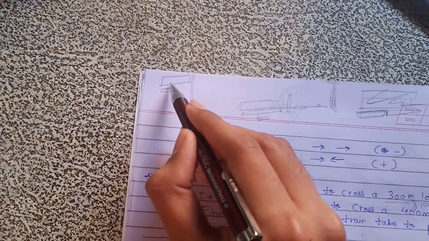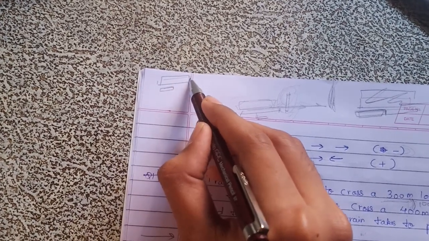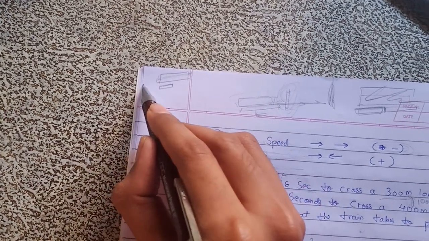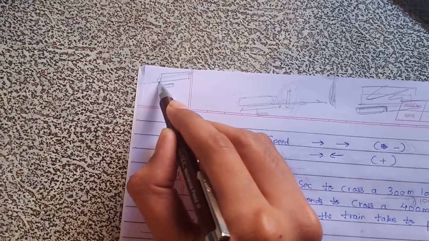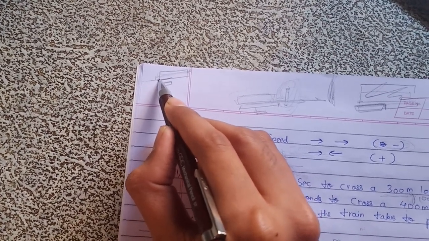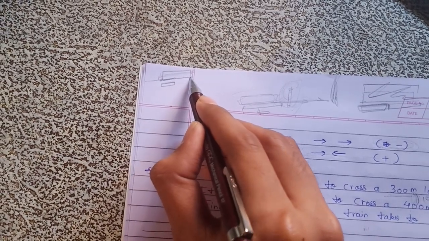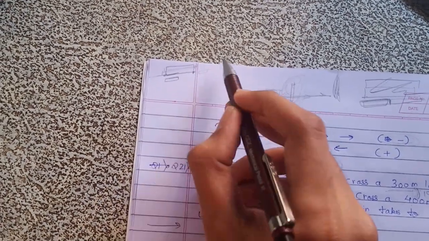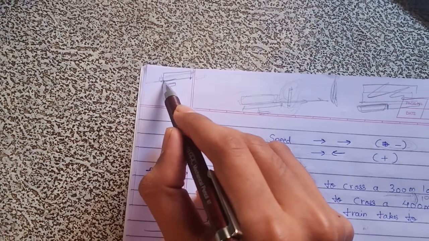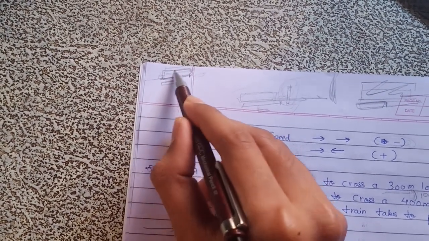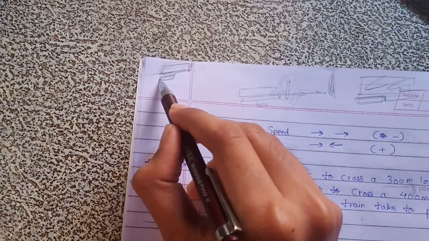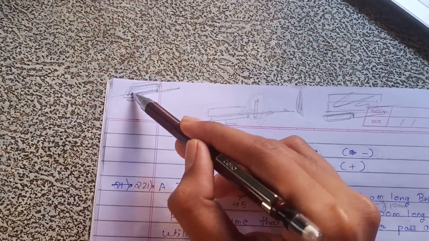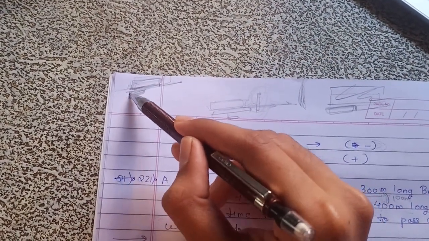In this scenario, we have to consider the length of the platform as well in the distance, because the train comes from here, and whenever it passes from here, the time starts. And whenever the train is completely gone, the time ends. So the train uses the distance of the platform as well as its own length for passing through this platform. So during this time we take the length of the platform as well as the length of the train.